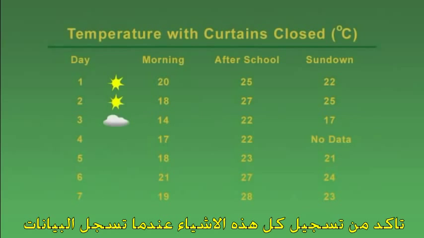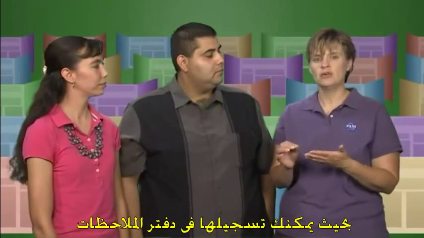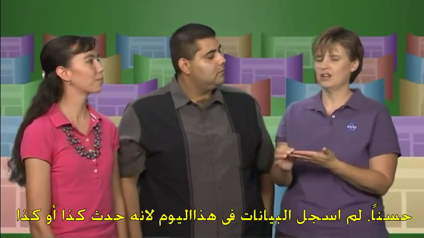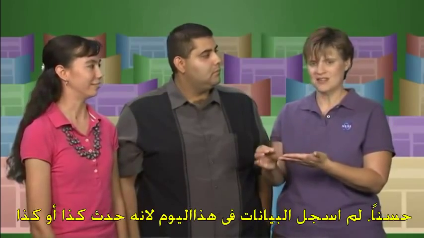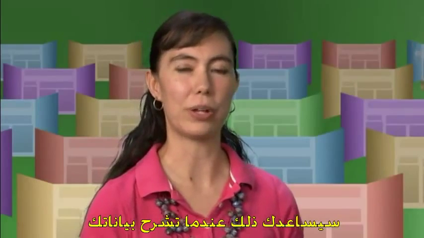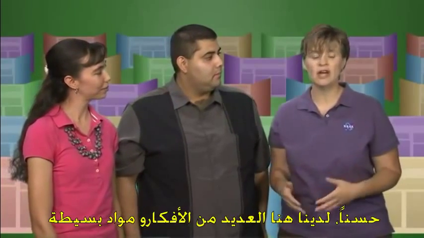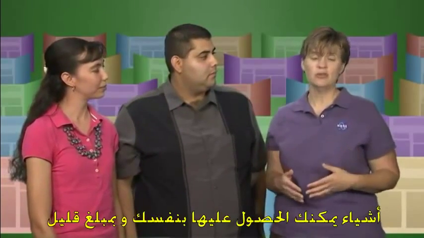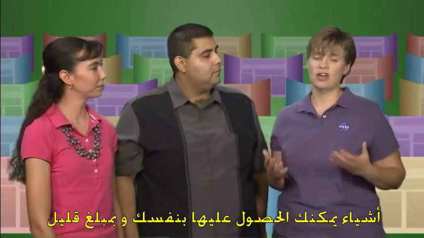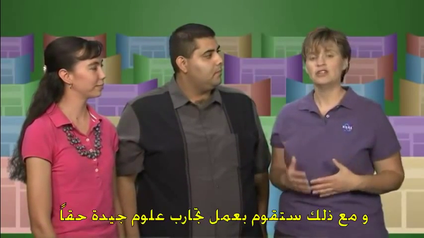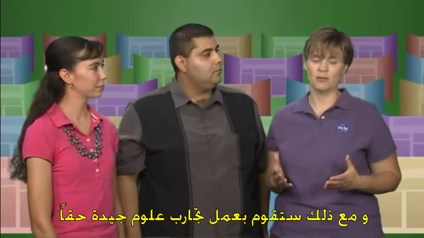So make note of all those things as you're collecting your data so that you can note in your log, well, this day the data was off because this or this occurred. This is going to help when you have to explain your data. Okay, so we have several ideas here, pretty simple materials, things you can come up with on your own for not a very expensive amount, and you can conduct a really good science experiment.